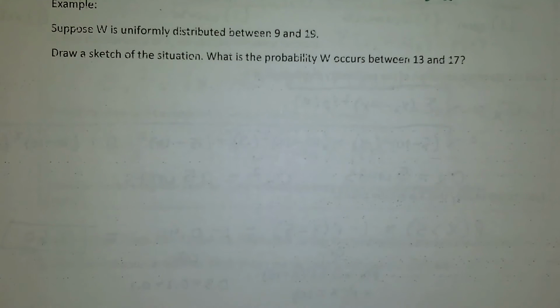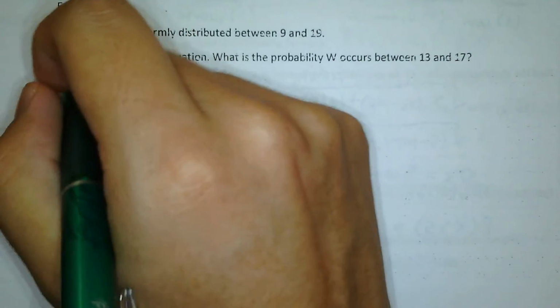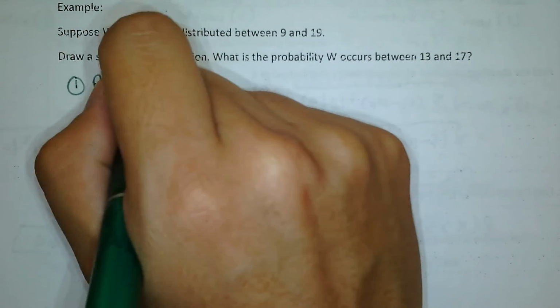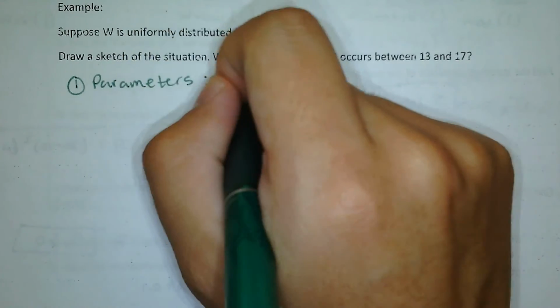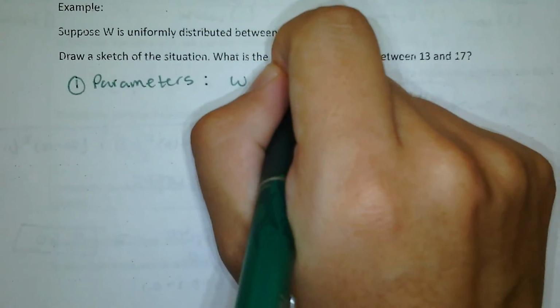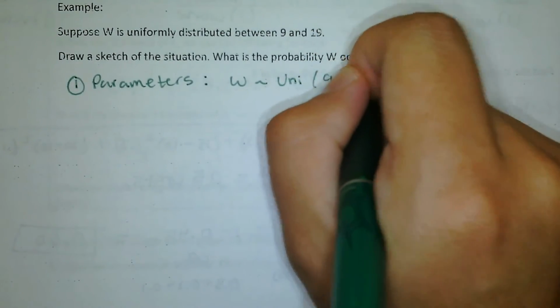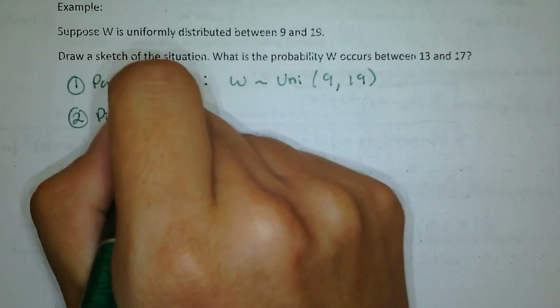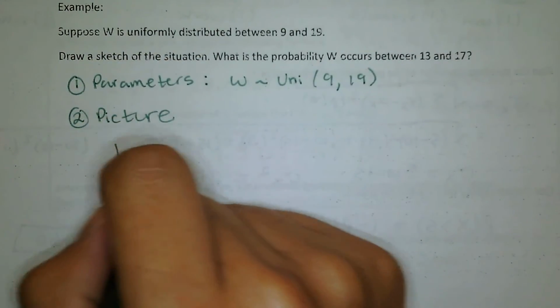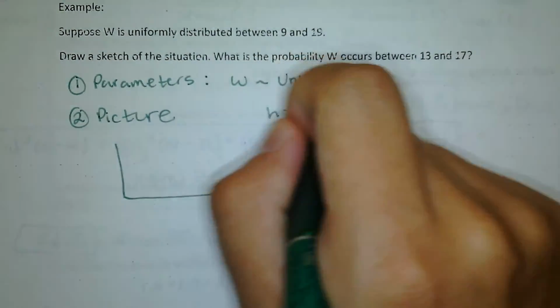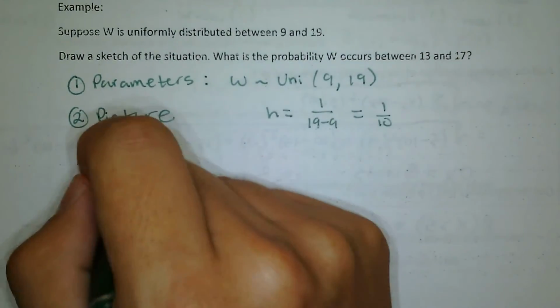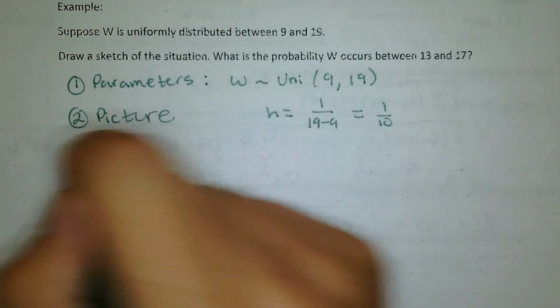Well, remember our 4 P's of probability. This will always help us when we approach these problems. So our first P is that we look at the parameters. And so here for our parameters, we know that W is uniformly distributed between 9 and 19. Well, what does that really mean? Let's take a look at a picture here. So in order to find the height, right, I want 1 over B minus A, so this will give me 1/10. So my height of this model should be 1/10.